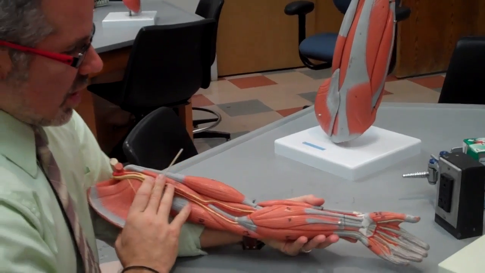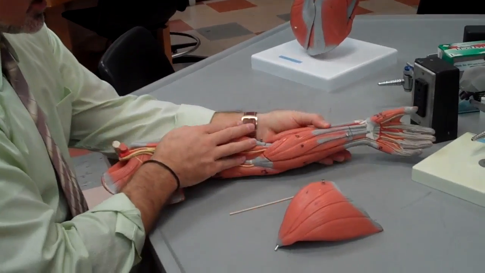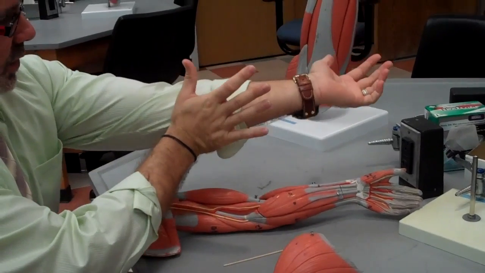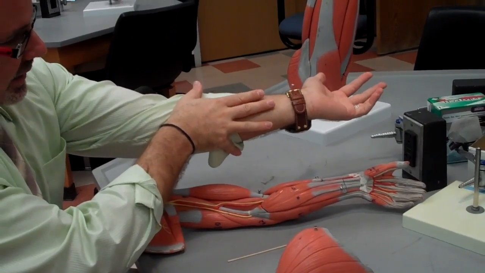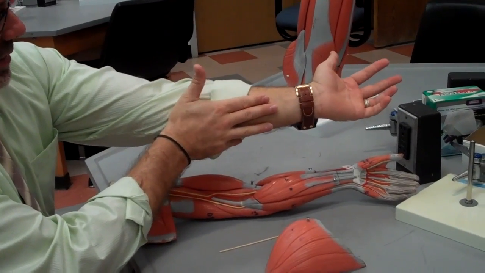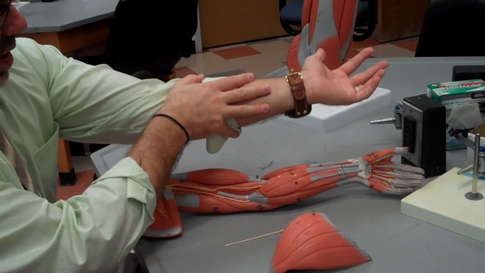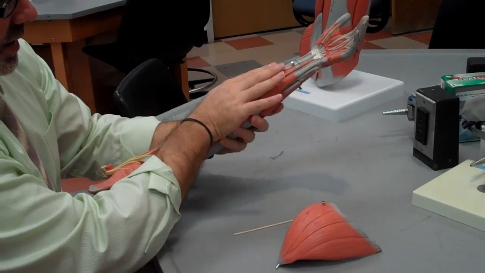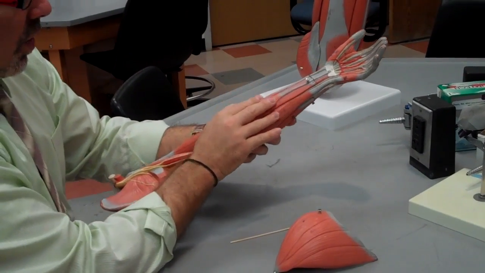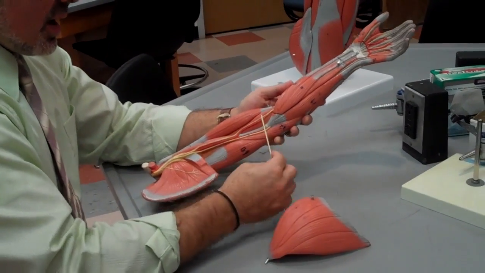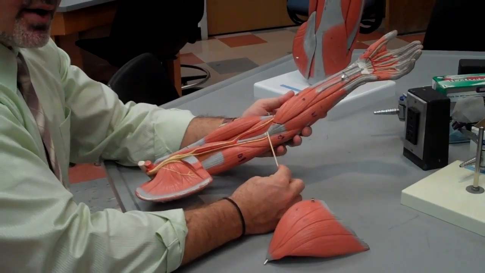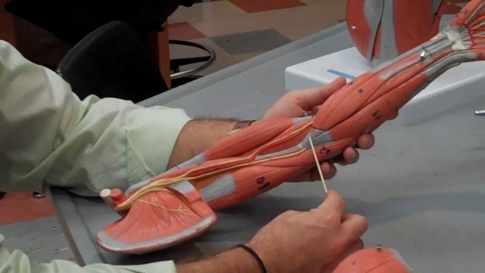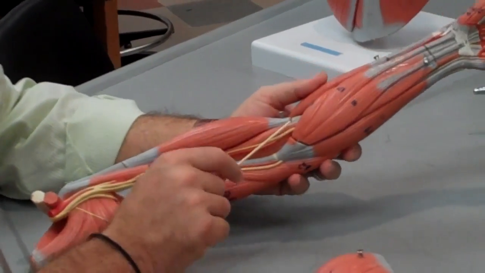When we look at the forearm, if you take your thenar pad of one hand and place it over your medial epicondyle and display 4 fingers, 1, 2, 3, 4, it will look like this. All 4 of these muscles originate on the medial epicondyle at the area called the common flexor tendon.